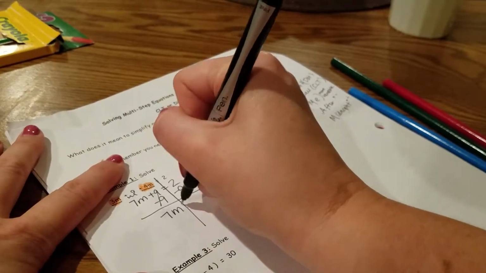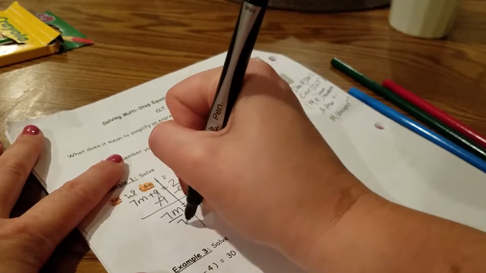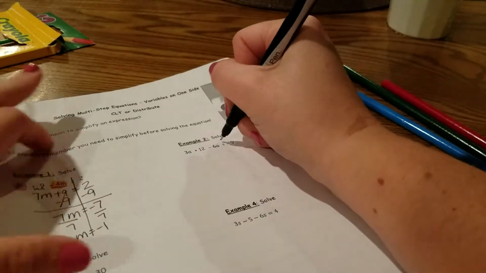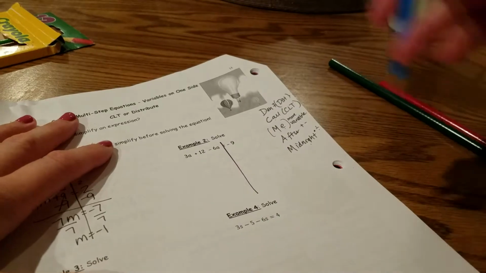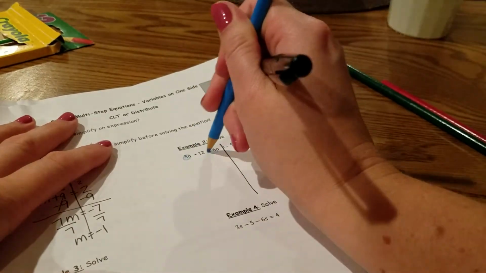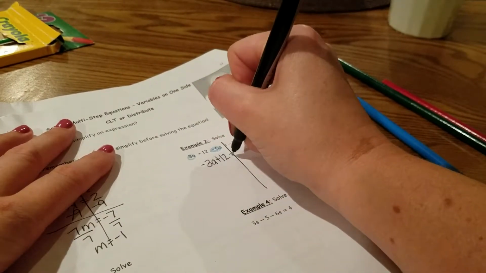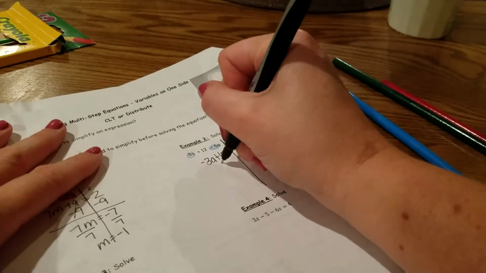So 7m equals negative 7. Divide by 7, m equals negative 1. Example number 2. Again, you have like terms. You have a 3a and a negative 6a. That's going to give me together a negative 3a. You still also have plus 12 equals negative 9.